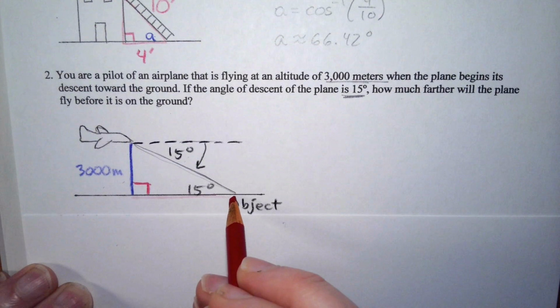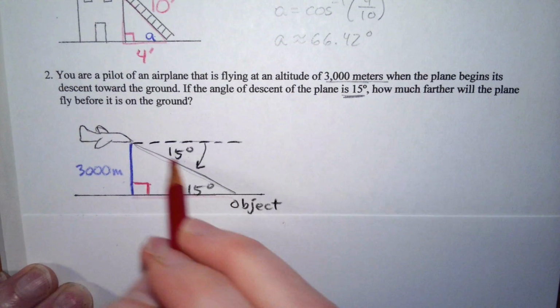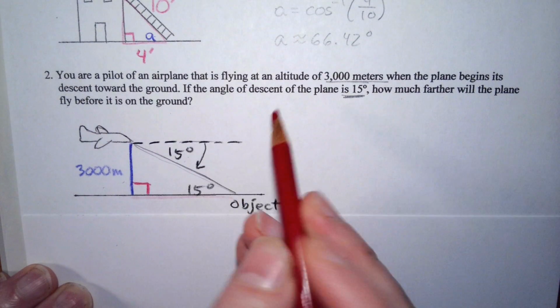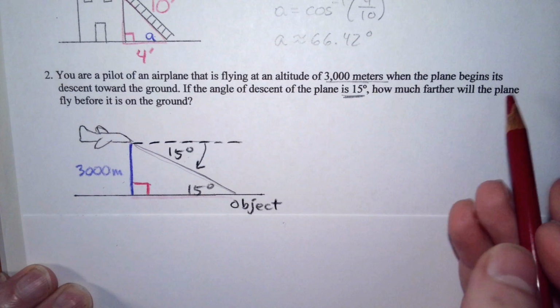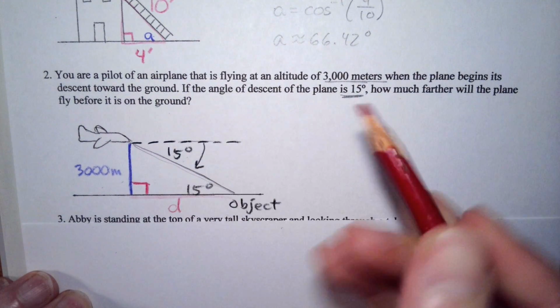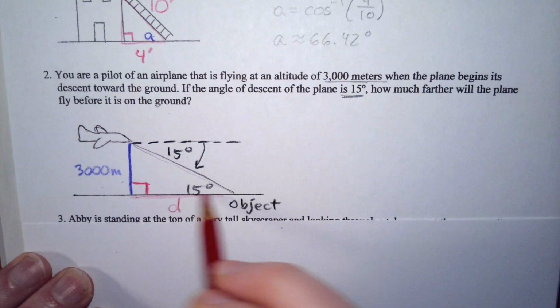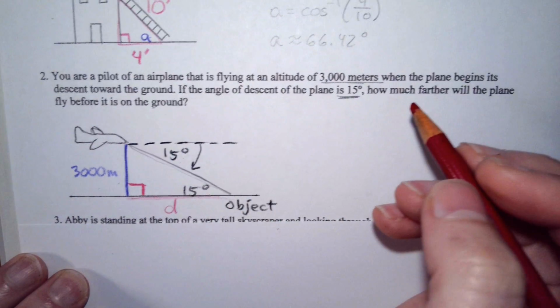Okay, so that's the context. Some people would solve for this, and I would accept both answers only because some students don't quite know the difference or really understand what they mean plane-wise. So when we're asking in a plane how far is the plane until it lands, we're talking really about this horizontal distance. Okay, not a big deal.